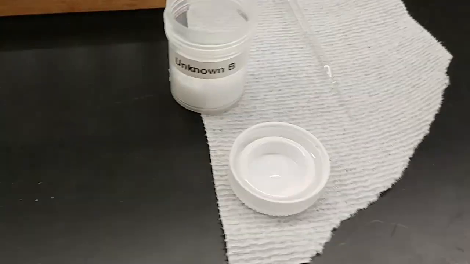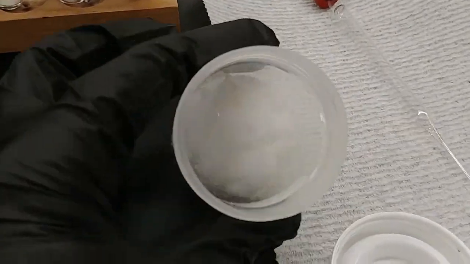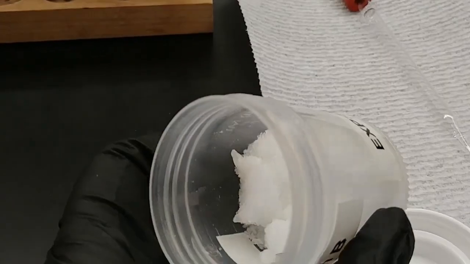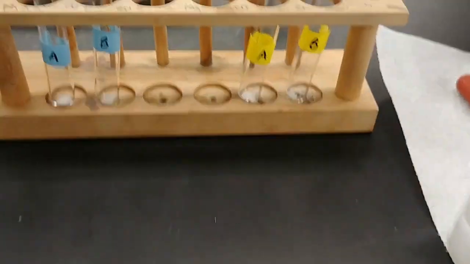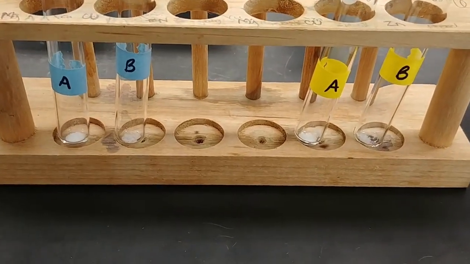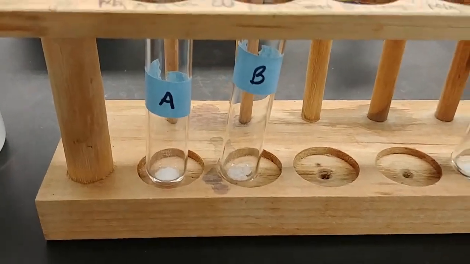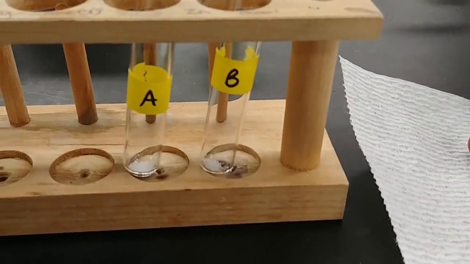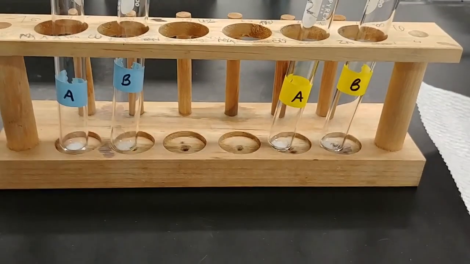And then we have unknown B, which you can see in here. Looks like this. And I've already doled out roughly equal portions into the two test tubes for water and the two test tubes for cyclohexane. Again, we're going to keep the color scheme pretty consistent.